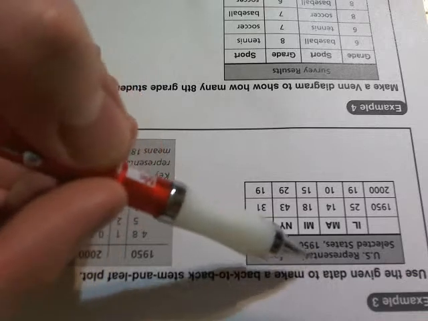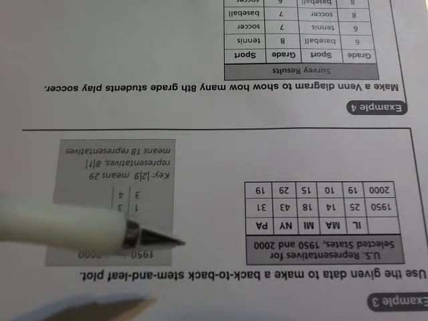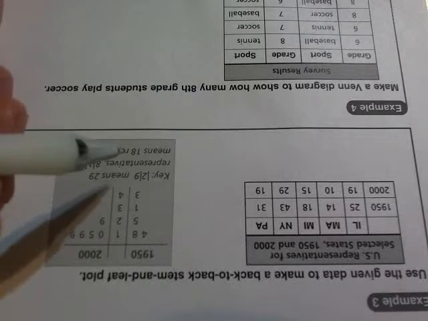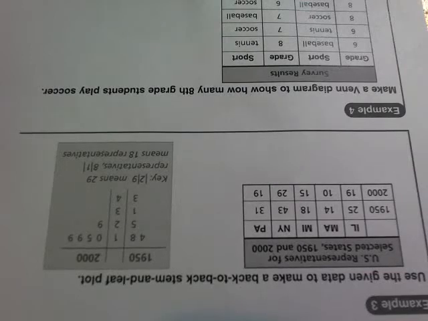So, taking a look at this here, we've got the number of representatives for selected states in 1950 and in 2000, in 2 separate years, and we're supposed to put that in a stem and leaf plot. So remember, when you create the stem, this middle part here in the back-to-back stem and leaf plot, the double stem and leaf plot, that's the information that's most consistent, as we described it last year. What's consistent about all these numbers here on this list is they all start with a 1, a 2, a 3, or a 4. So they go ahead and list 1, 2, 3, and 4 in the stem.